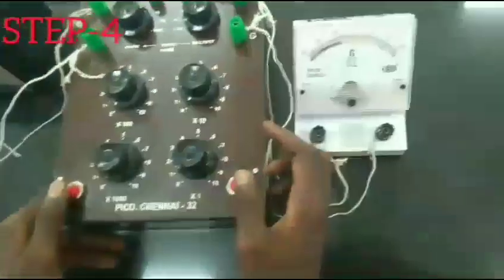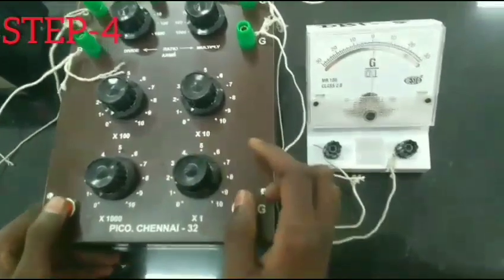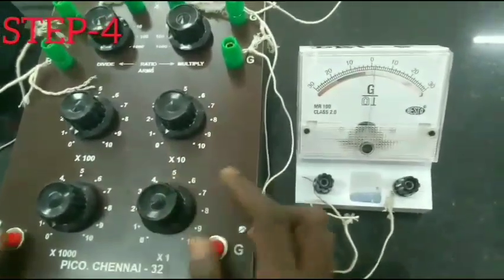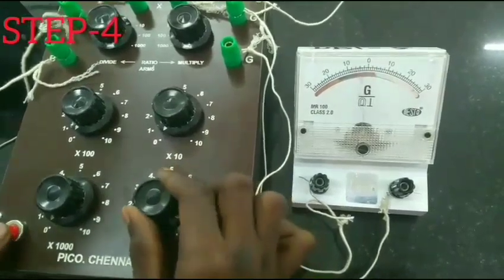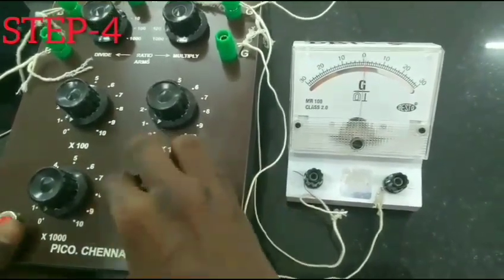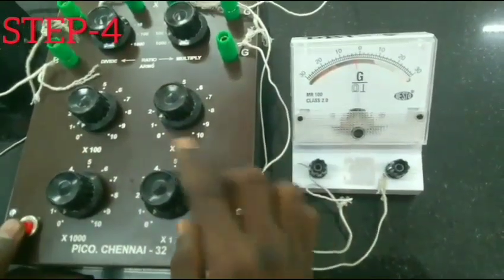Fix the P and Q dials at 10 and adjust the R dial until you get the opposite deflection in the galvanometer. With each adjustment of the dial, press the two buttons in the PO box which represent the galvanometer and battery. Then note that R value.